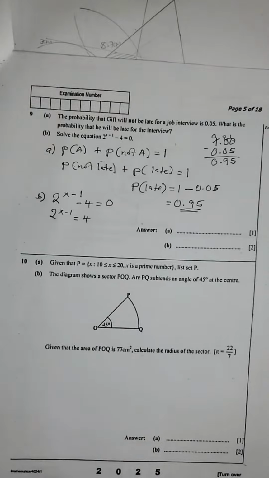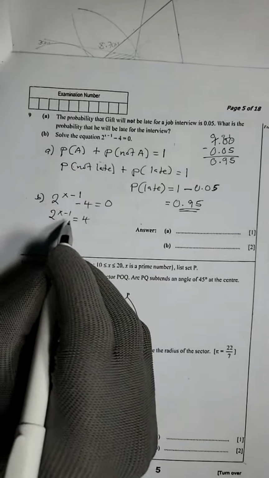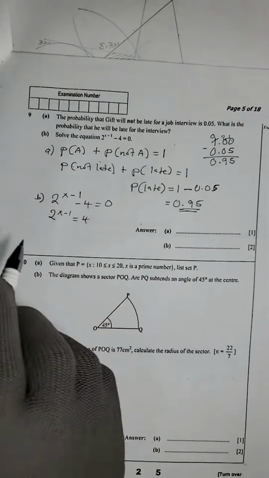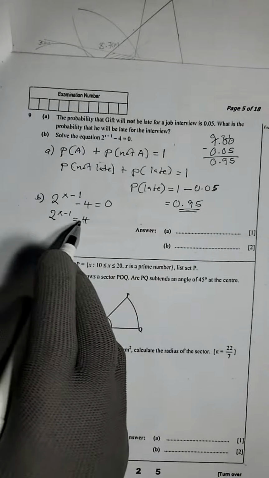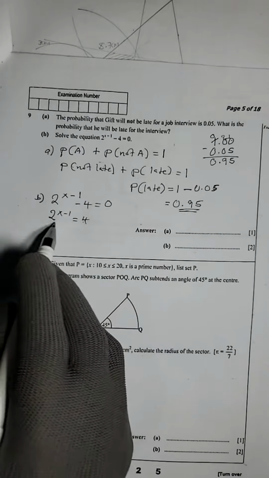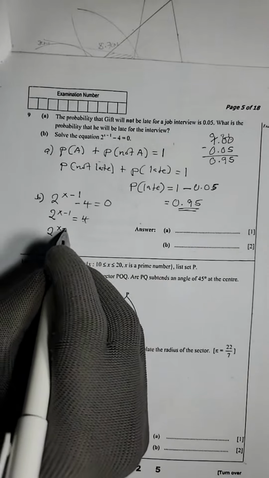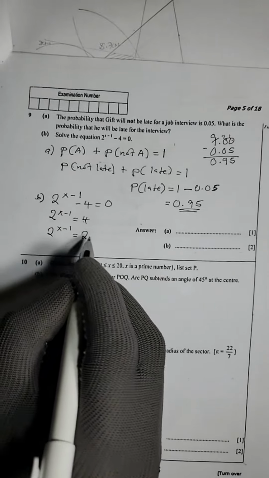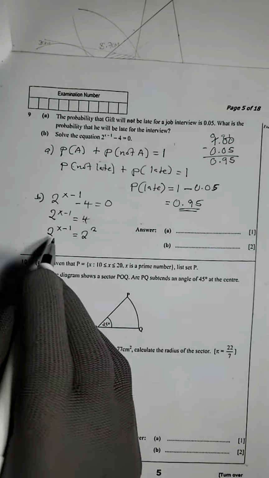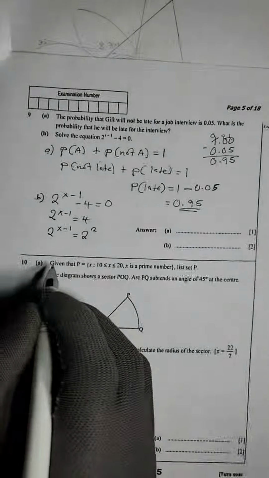Make the bases the same. So this is 2 and this is 4. We can't change 2 to a base of 4, but we can change 4 to the base of 2, because 4 is the same as 2 squared. So 2 to the power x minus 1 is equal to 2 to the power 2. Now the bases are the same, you can just equate the powers.